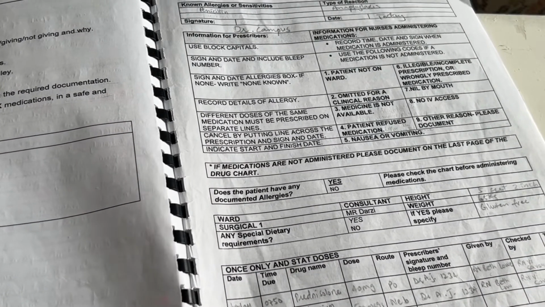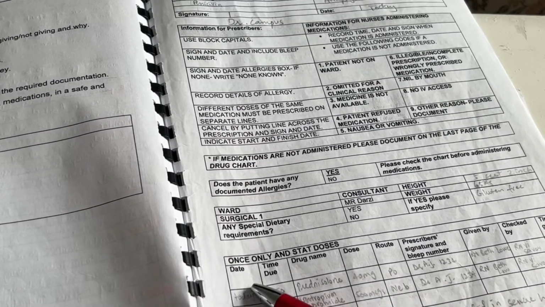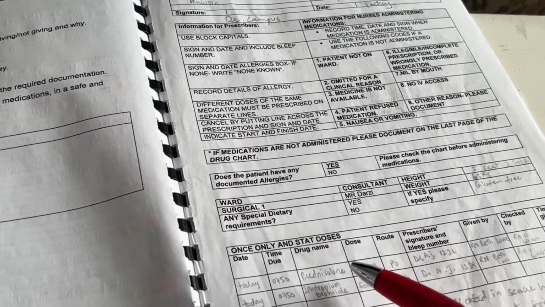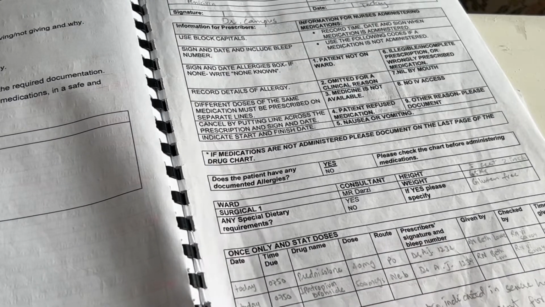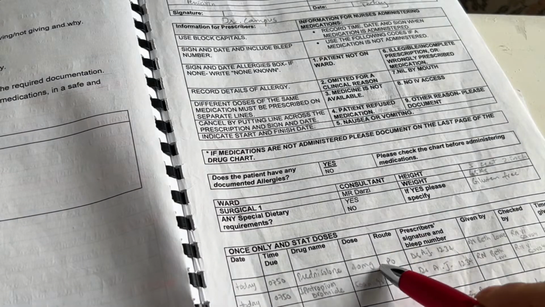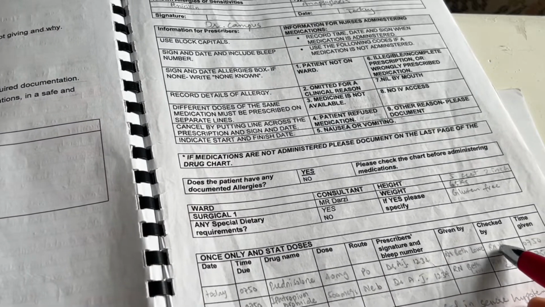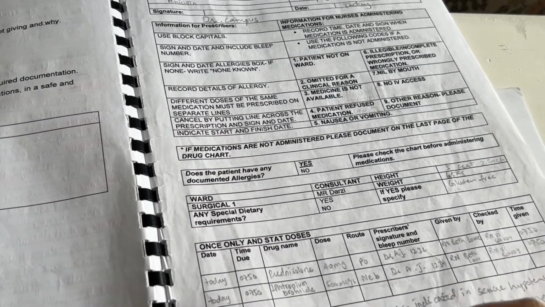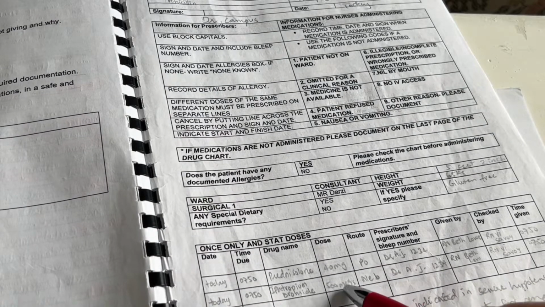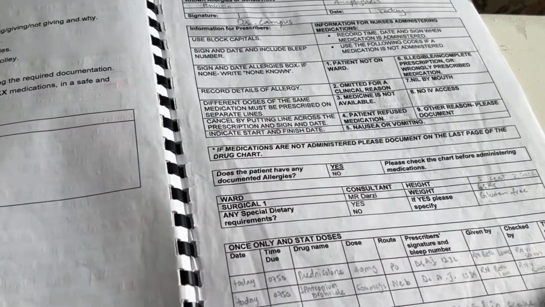Now the first point in the prescription is once only and stat doses. These are the medications we give only one time as stat doses. So first, today at 7:50 we gave prednisolone 40 milligrams per oral. It was prescribed by this doctor, and it shows who gave it and who checked, and what time it was given. The second thing, at the same time, is ipratropium bromide 500 micrograms, nebulized, and then who prescribed it and why.